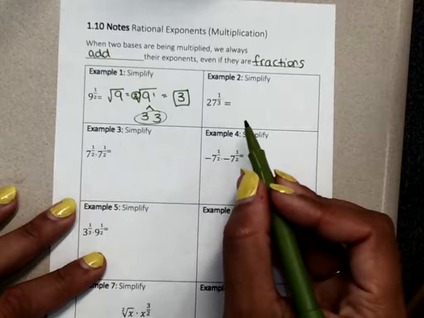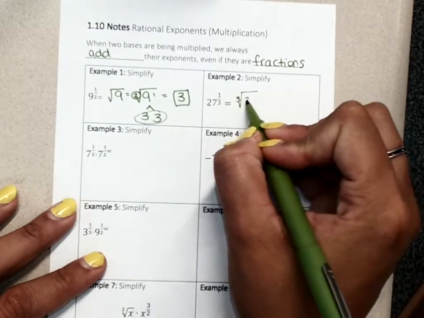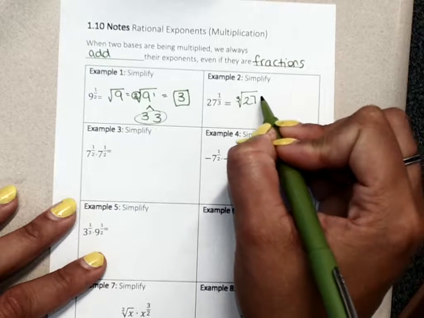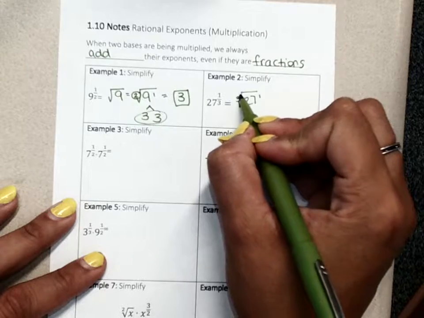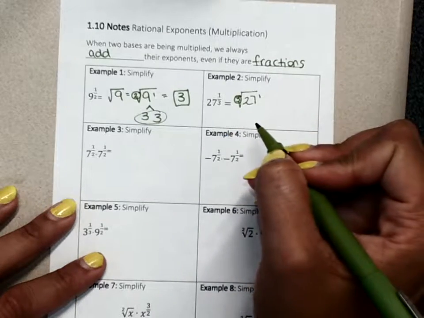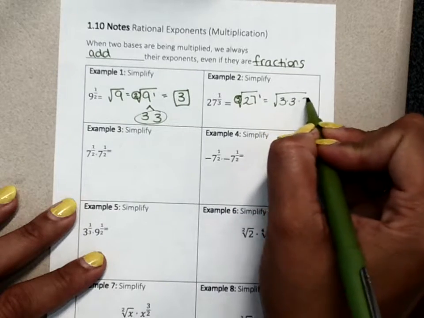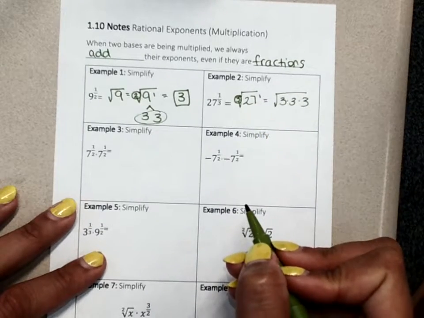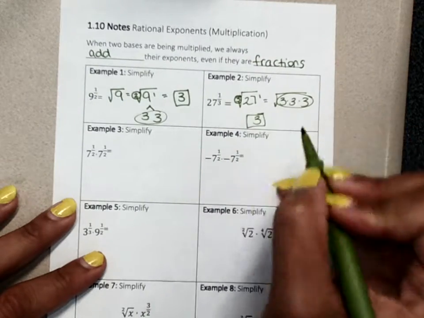In example 2, 27 to the 1/3 is the same as saying the cube root of 27, or the cube root of 27 to the first power. In this case, we're looking for groups of 3 because our index is 3. We know that 27 can be broken down into 3 times 3 times 3. This is a perfect group of 3, resulting in an answer of 3.